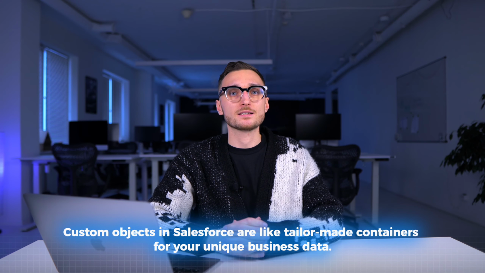Now, a little bit about custom objects. Custom objects in Salesforce are like tailor-made containers for your unique business data. They let you create new kinds of records specific to your company's needs, introducing flexibility beyond what standard Salesforce objects provide. What's good about custom objects?